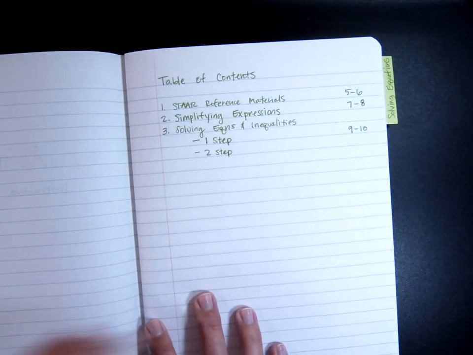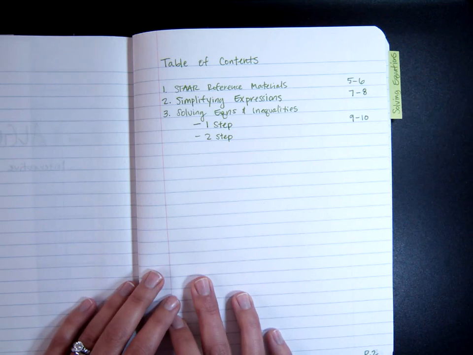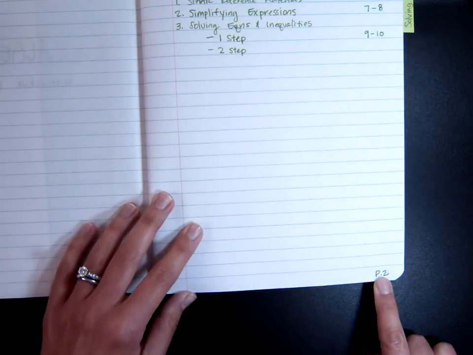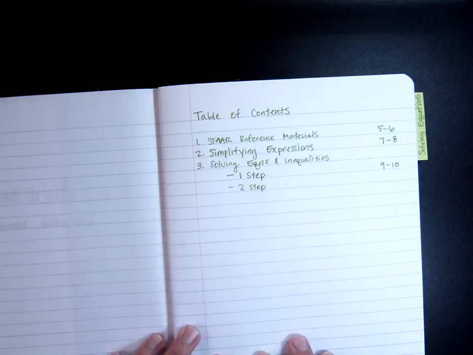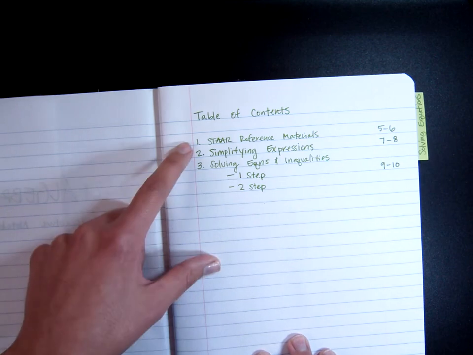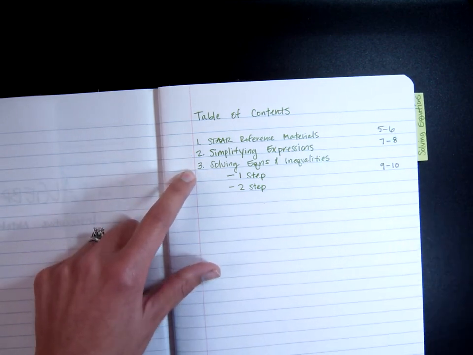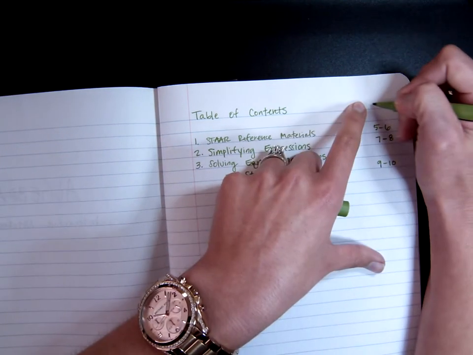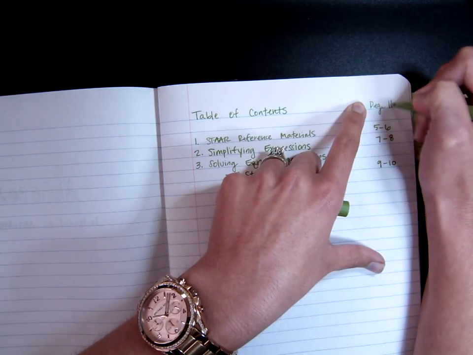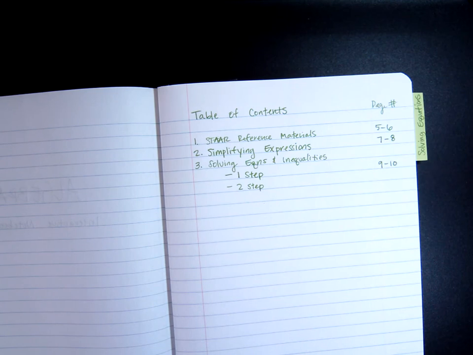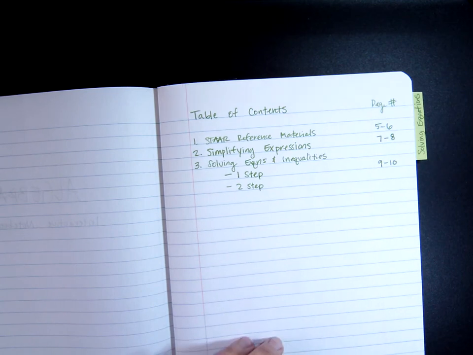Next page is going to be our table of contents. Notice this is page 2, so go ahead and label that page 2. On your table of contents, you can go ahead and pause the video. I want you to write down 1, 2, and 3, and then over here is the page number. We could label that too, page number. So pause it, and when you're done, unpause.